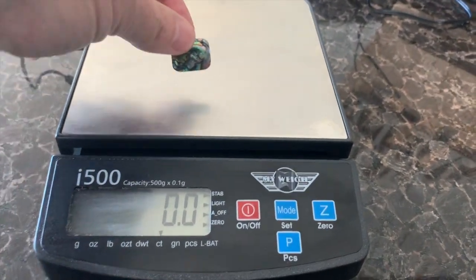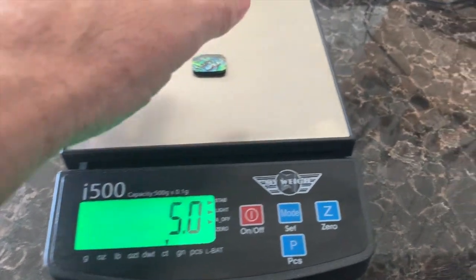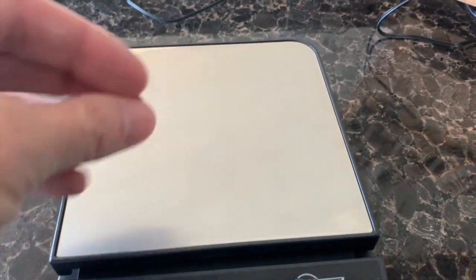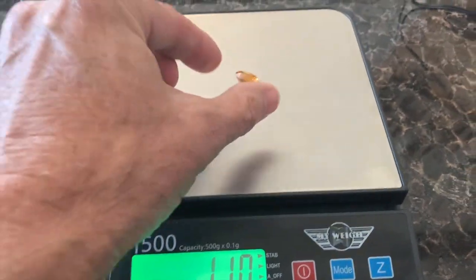Here's another abalone shell, but it's cut in a cushion shape. Again, still a 1.3 in your specific gravity. And then I'm going to compare that with this citrine, which appears to be smaller in stature to the abalone shell. So we put the abalone shell on there, and that's coming in at right about 5 carats. So we'll take that one off. We put on the citrine, and that's coming in at 11, more than twice the carat weight. Well, the specific gravity of your citrine is 2.65, and your specific gravity of the abalone is still 1.3.